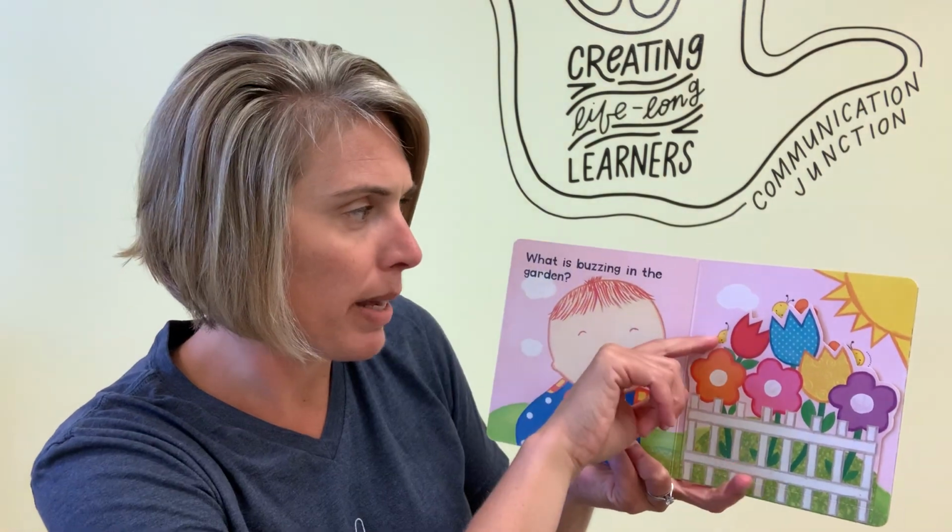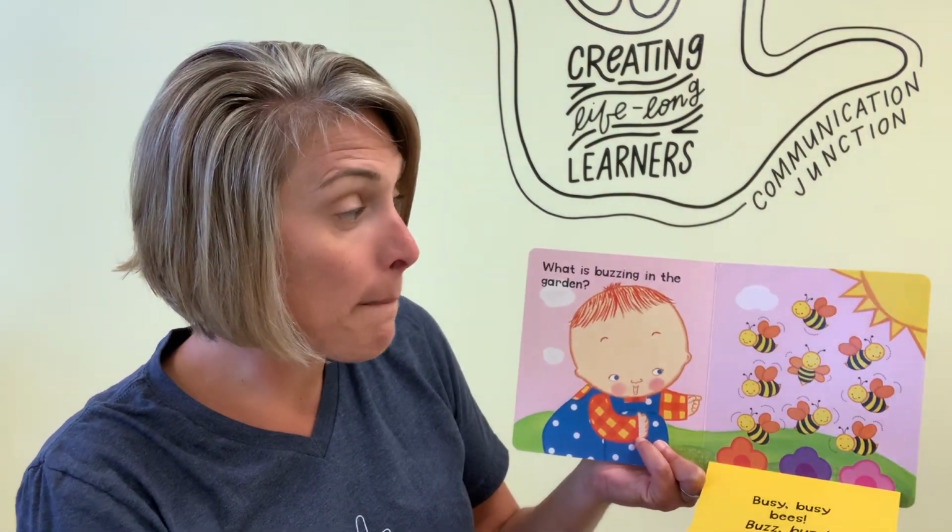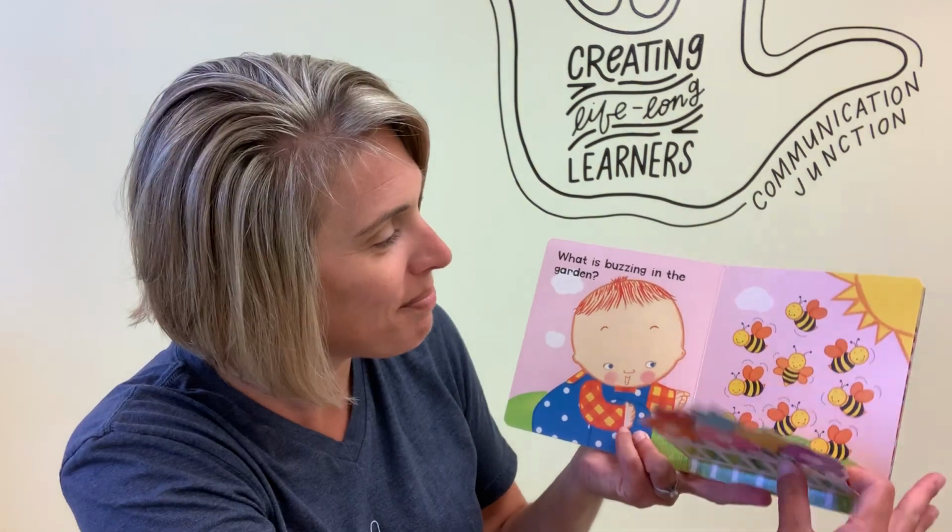All right. Oh, what do you think's buzzing in the garden? Look at all those flowers. What's buzzing back there? Let's look. Oh, busy, bzz, bees, bzz, bzz.